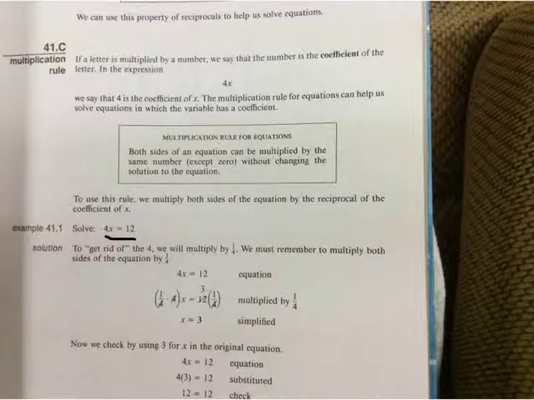You see how these two things now come together in this one lesson. We have to remember to multiply both sides so that we don't change the balance. So 1/4 times 4 gives you 1x, which is the same as x by itself.